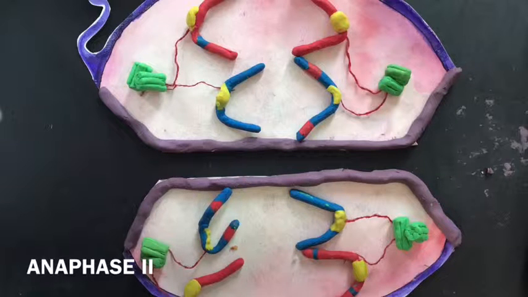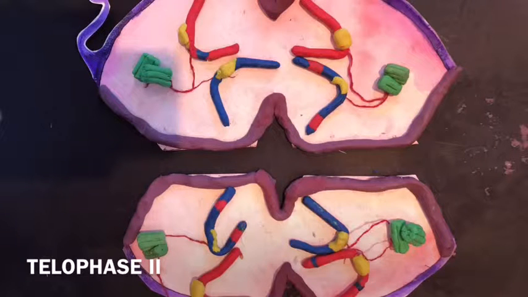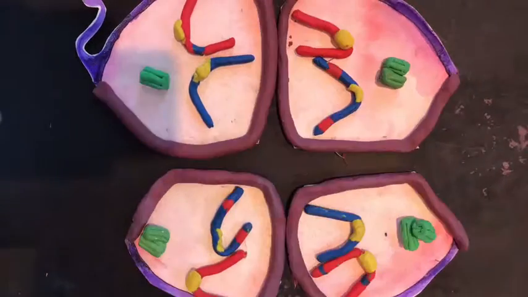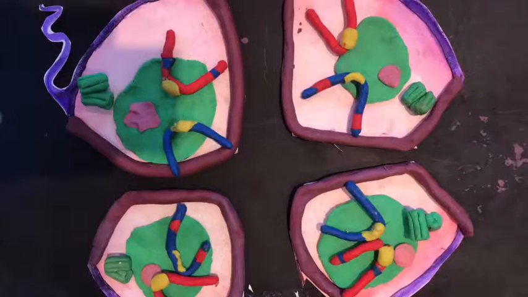Once they separate, each is considered a chromosome. The fourth stage of meiosis 2 is telophase 2. In telophase 2, the spindle fibers begin to disappear and nuclear membranes begin to form around the separating cells.